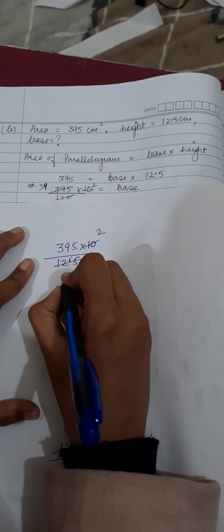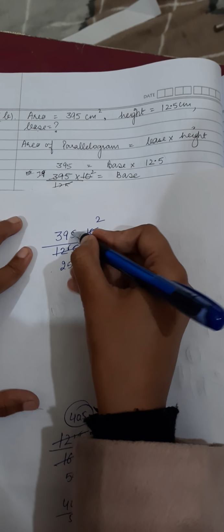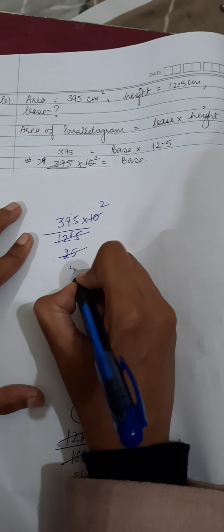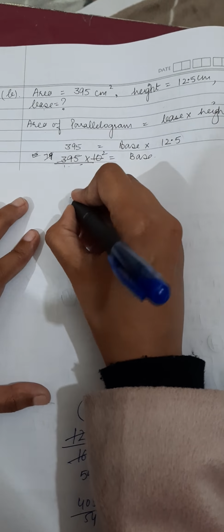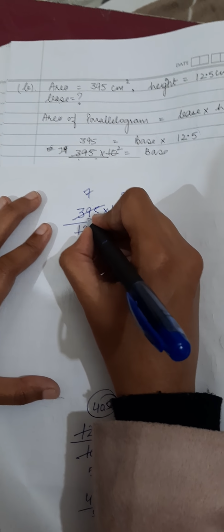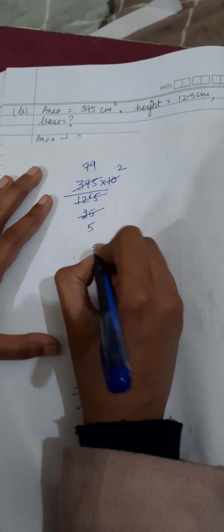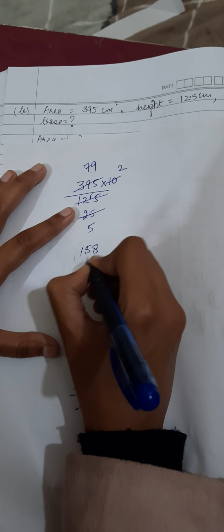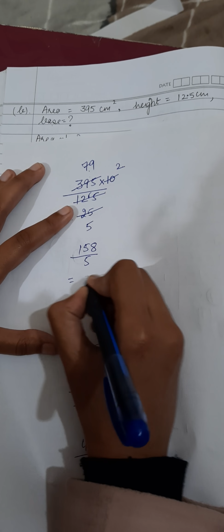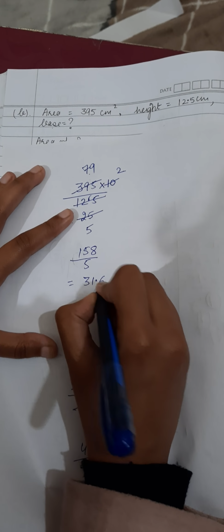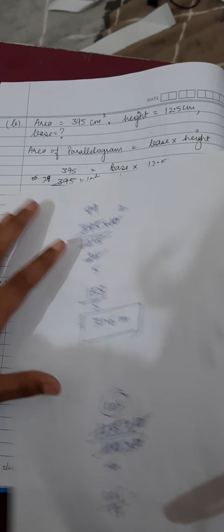5 twos are 10, and this will go on to 25. And now I can cancel these two again on the table of 5. 5 fives are 25. 7 into 79, so 79 into 2 is going to give you 158 upon 5, which will be 31.6 meters. So this is going to be the base.